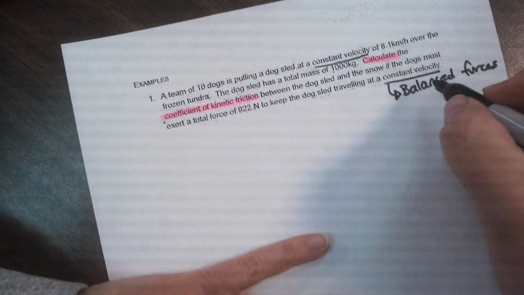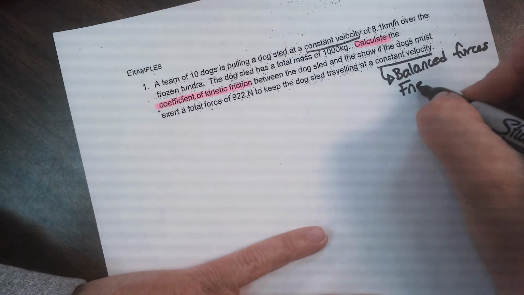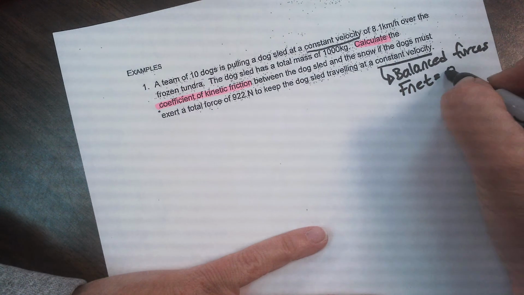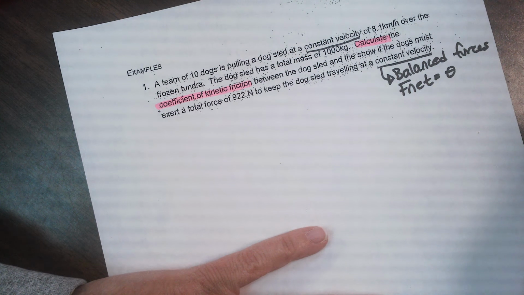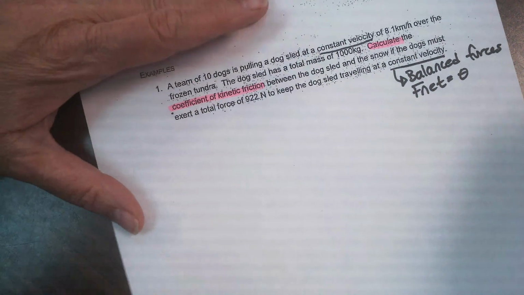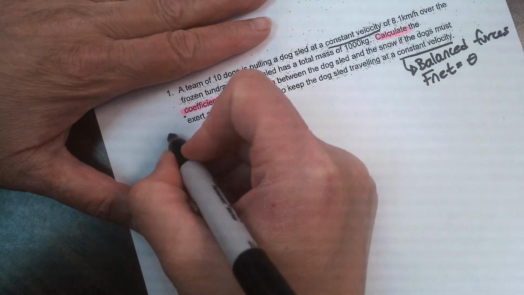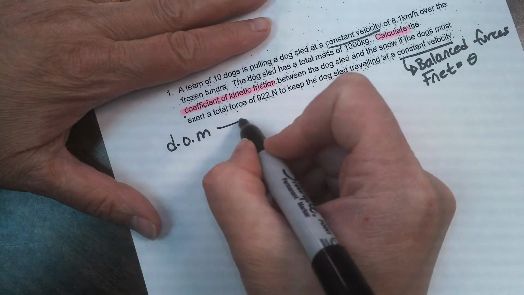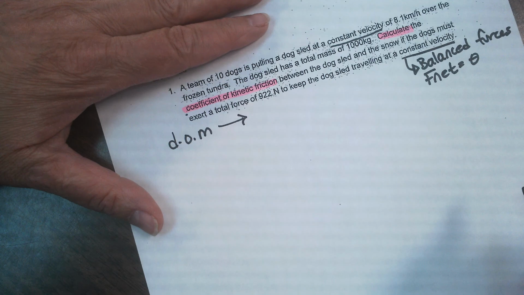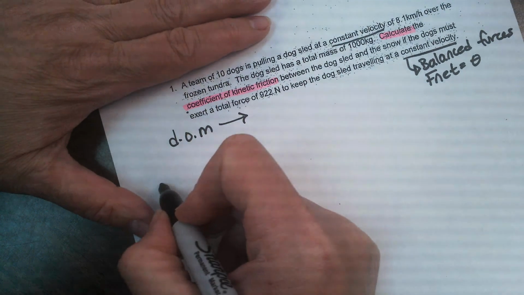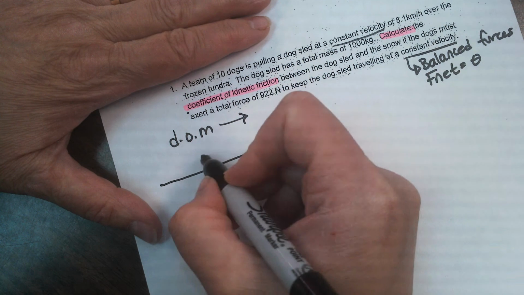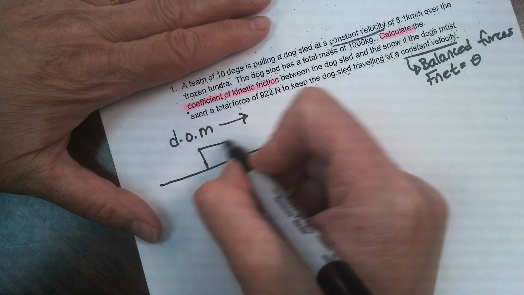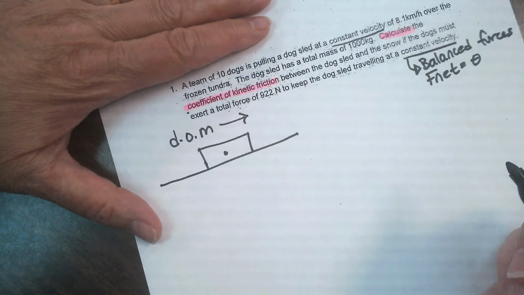If there's balanced forces, that means that force net is equal to 0. Okay? Let's draw a picture. Because we're the ones drawing the picture, we're going to set the direction of motion to the right. Here's our dog sled track. Here's our dog sled.